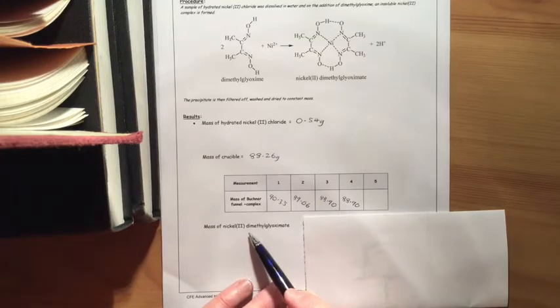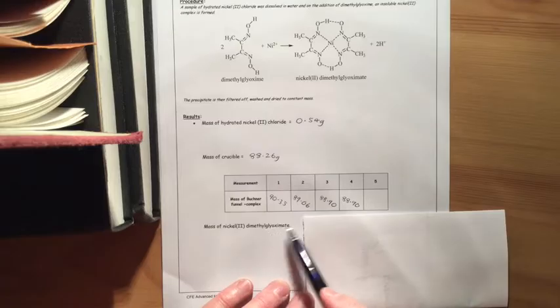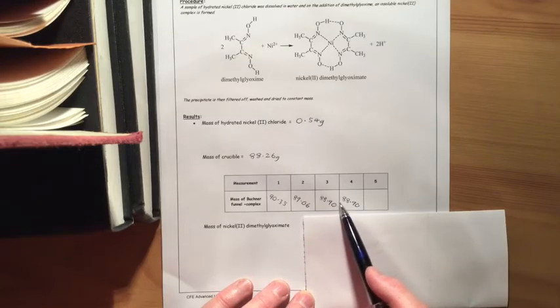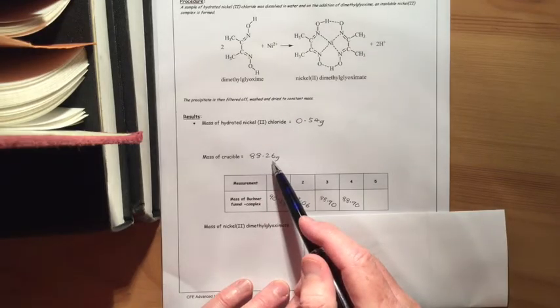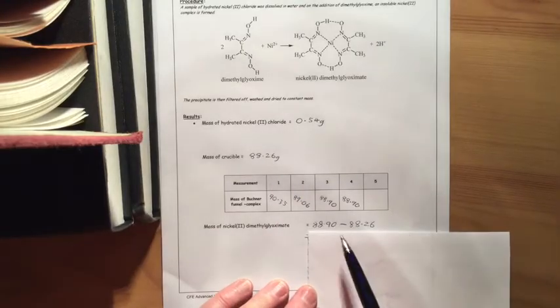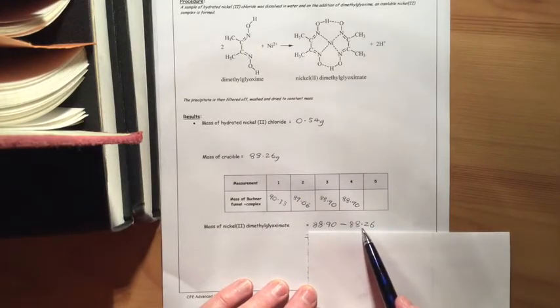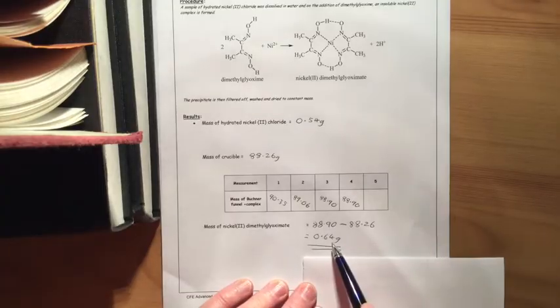So the mass of nickel dimethylglyoxime is the average of these two values, which is 88.90. Take away the original value for the mass of the Buchner funnel and filter paper. So 88.90 minus 88.26 means that the mass of the nickel dimethylglyoxime complex is 0.64 grams.